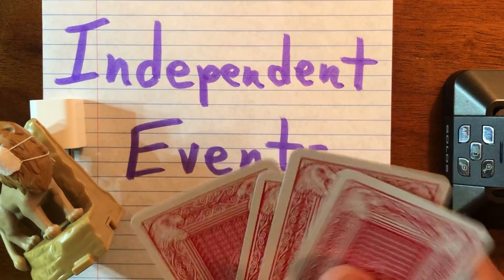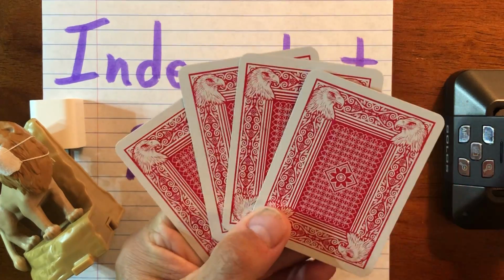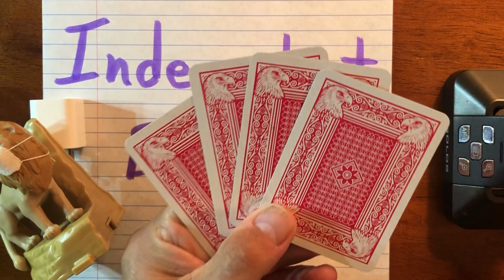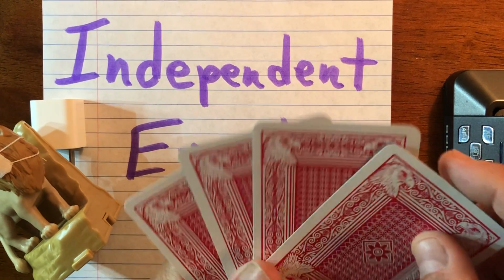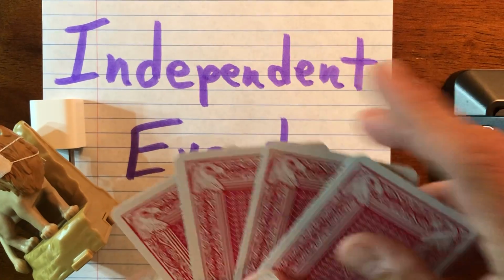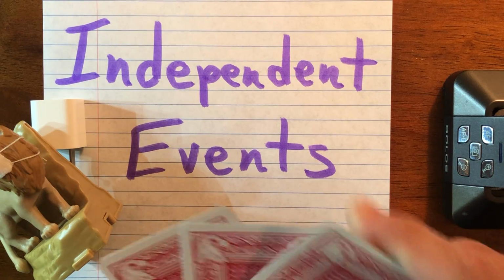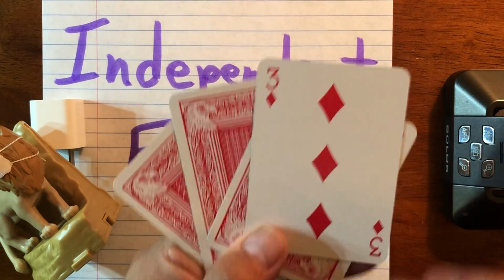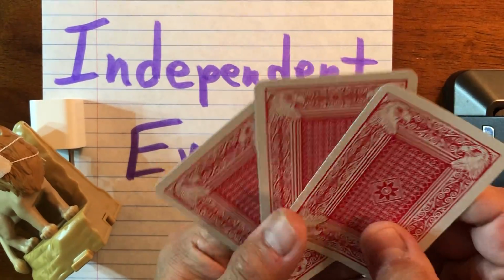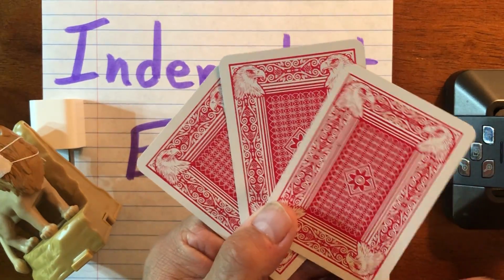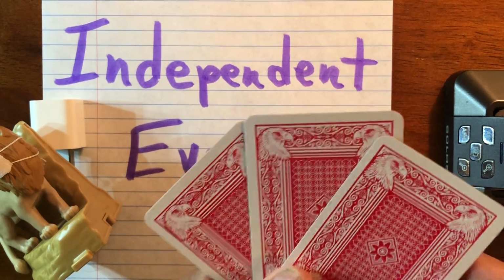Now, what if I put it back in here and shuffle it all up again? What's the probability of getting the ace of diamonds now? It's still 1 out of 4. But what if, after I chose a card, let's say I want to choose the ace of diamonds, but I got the 3 of diamonds first. If I take that card and set it aside, what's the probability that I get the ace of diamonds this time? Well, it's different, right? Because we have a different number of cards. So that would be a dependent event.